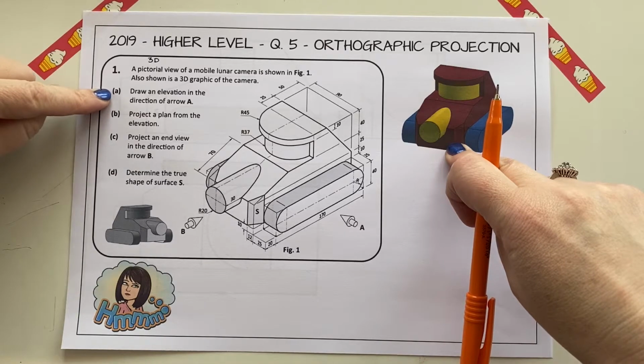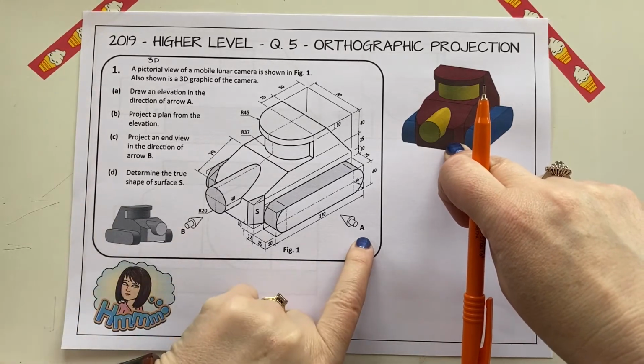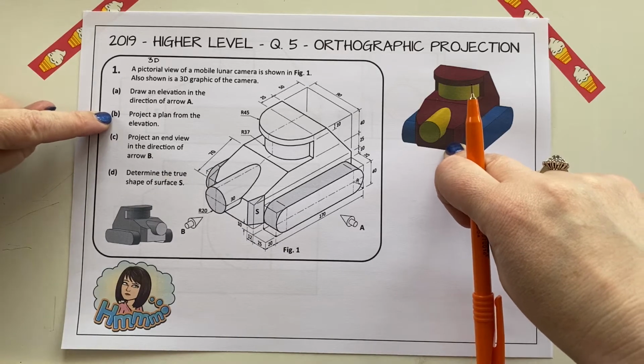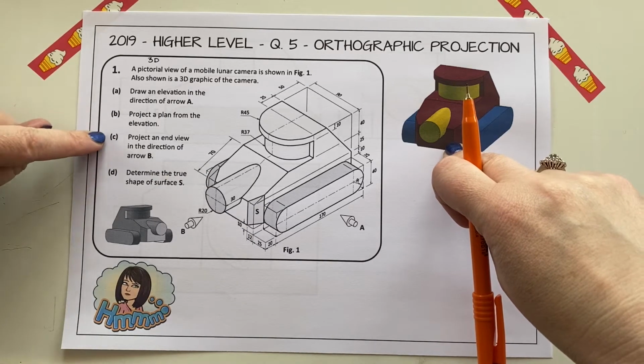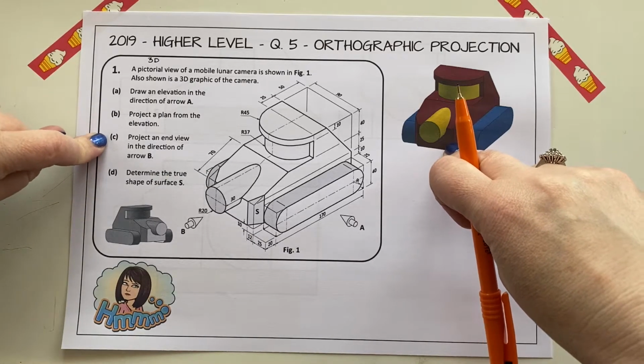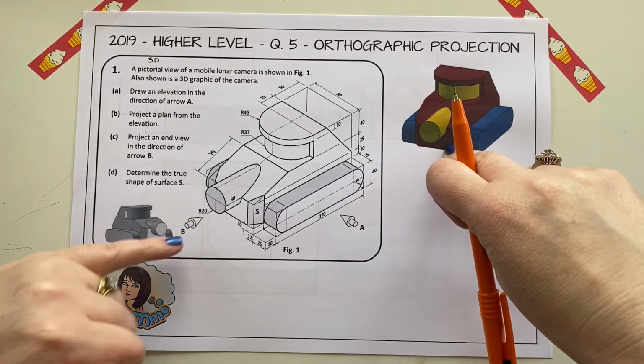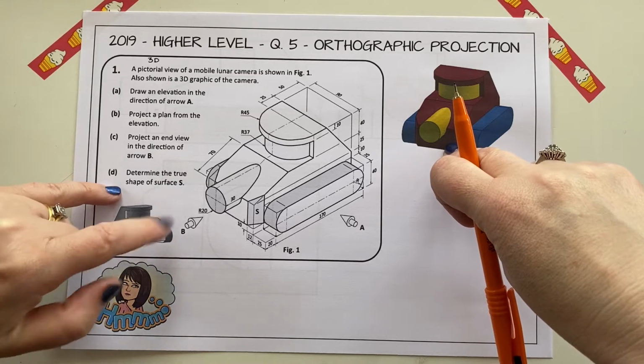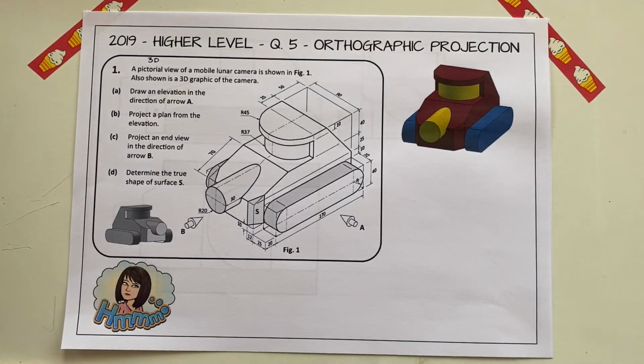Part A asks us to draw an elevation in the direction of arrow A, which is over here, so that's my elevation. B is project a plan from that elevation. And C, project an end view in the direction of arrow B. So an end view in that direction, arrow B. Okay, and then we're asked to determine the true shape of surface S.